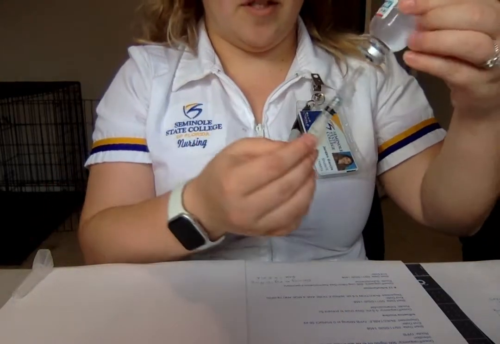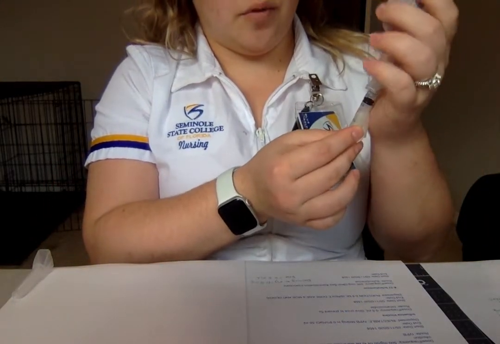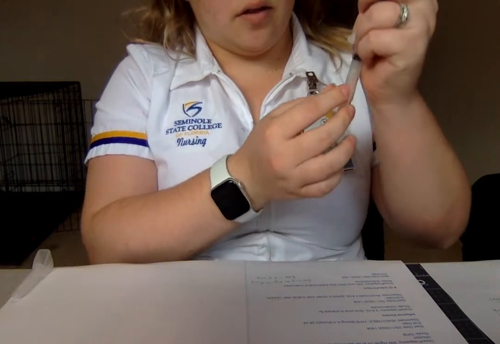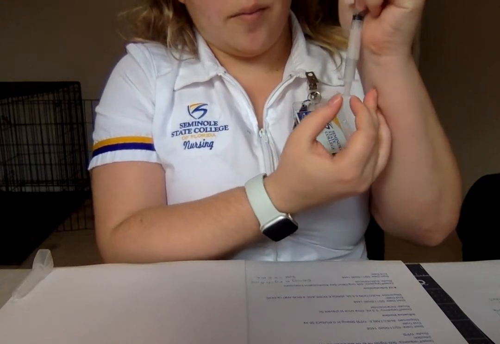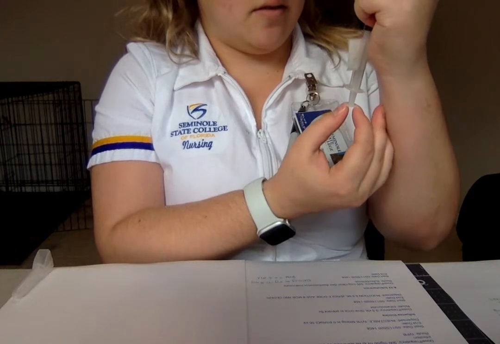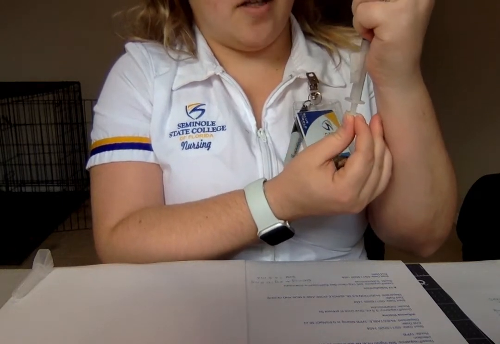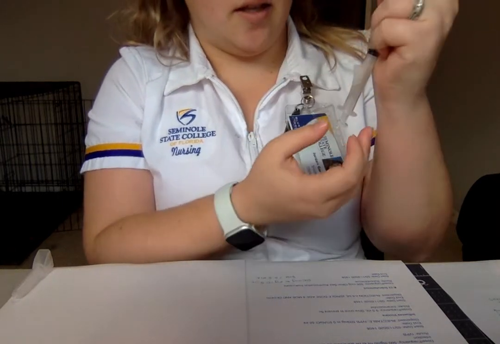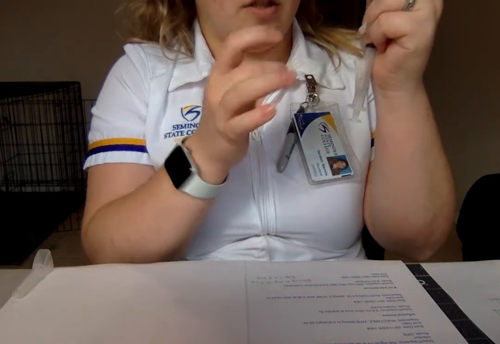I'm going to flip it and pull back 0.5 mLs of the medication. Again, not touching the plunger so I don't contaminate. And as I'm pulling back, if I get any air bubbles in the syringe, I'm going to just flick it gently to tap the air out.